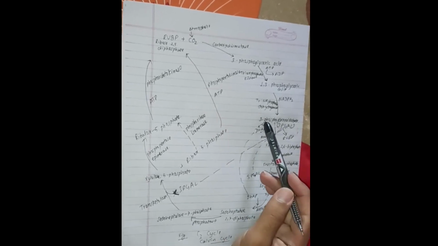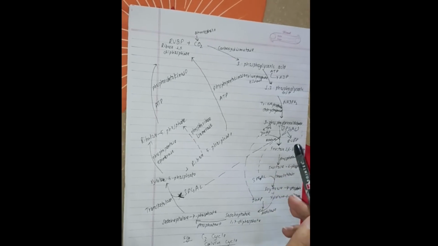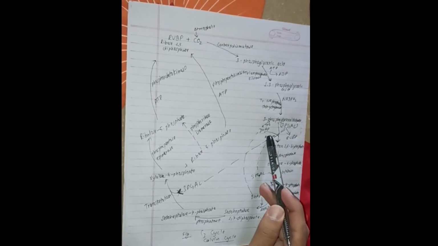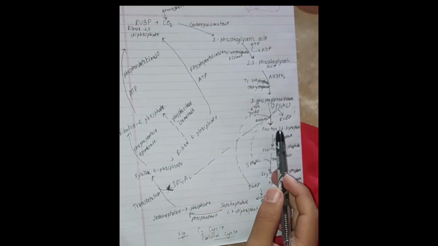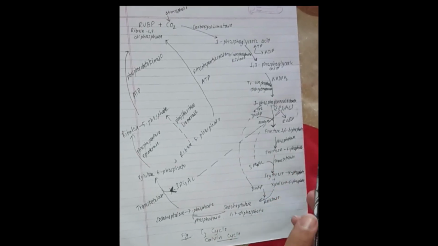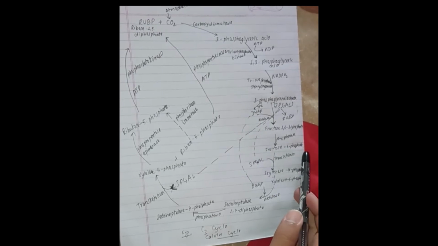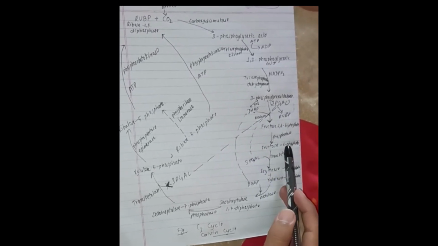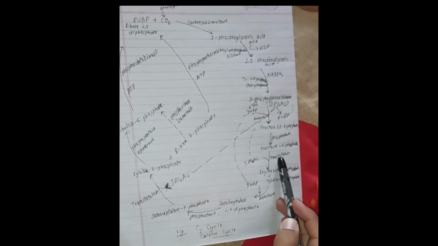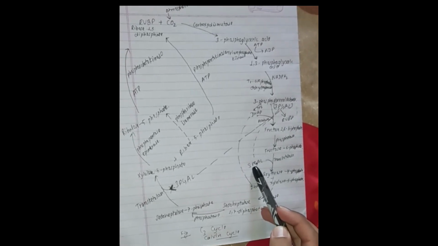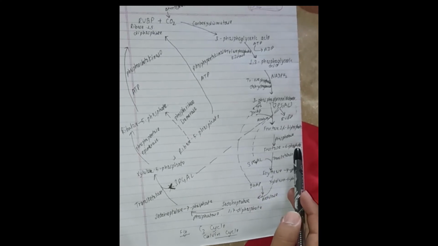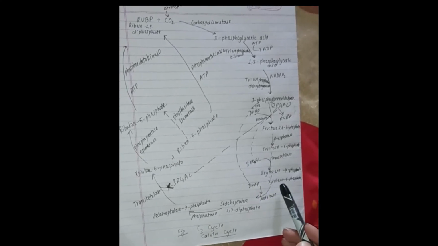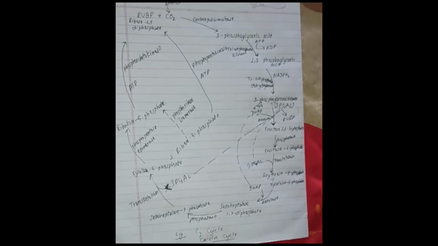Again, this 3-phosphoglyceraldehyde converts into fructose 1,6-biphosphate in presence of aldolase. This fructose 1,6-biphosphate forms fructose 6-phosphate in presence of phosphatase. Again, in presence of transketolase and 3-phosphoglyceraldehyde, fructose 6-phosphate forms erythrose 4-phosphate and xylulose 5-phosphate.